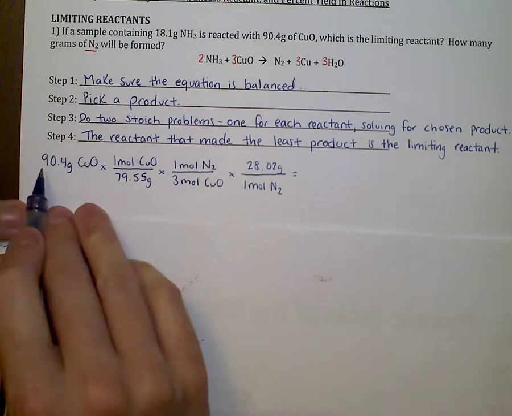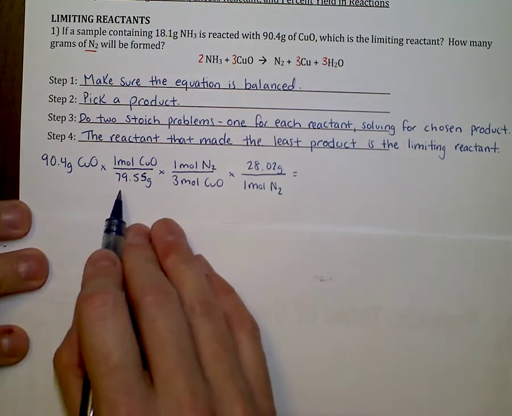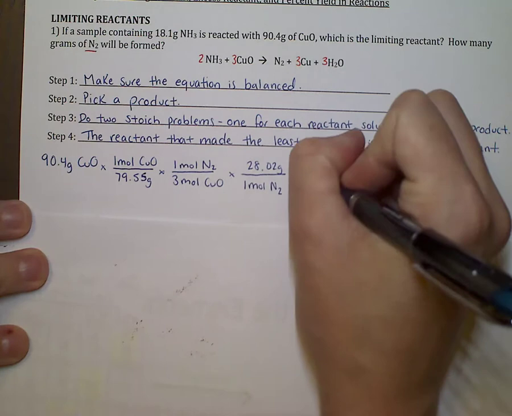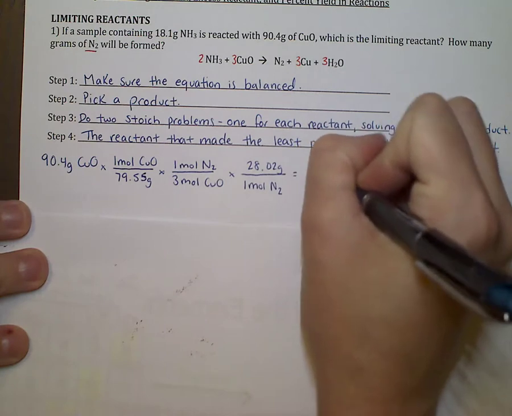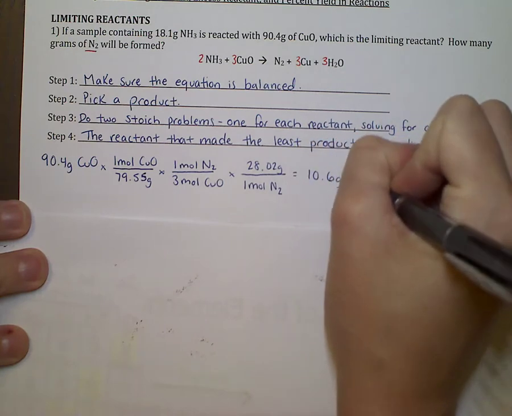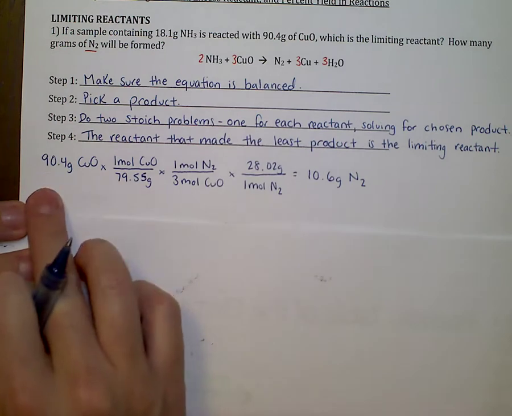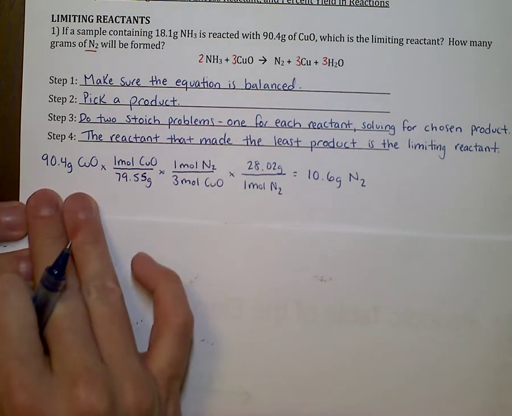Dividing, 90.4 divided by 79.55, divided by 3, times 28.02, that gets me 10.6 grams of N2. So that's how many grams of nitrogen could be made with our copper oxide if I had unlimited amounts of the other reactant.